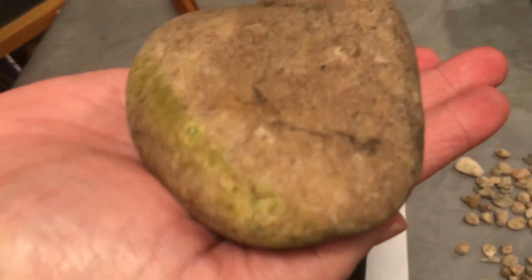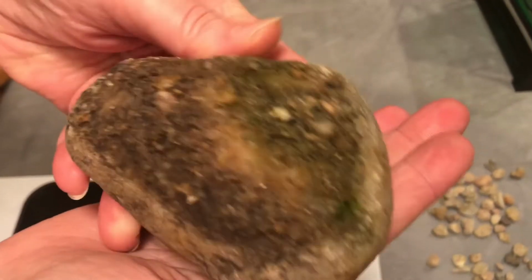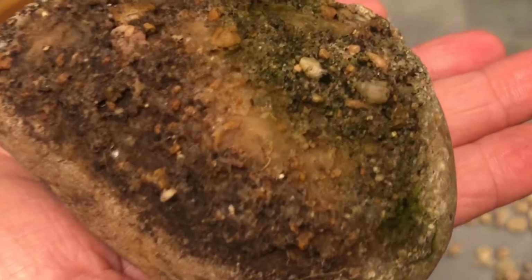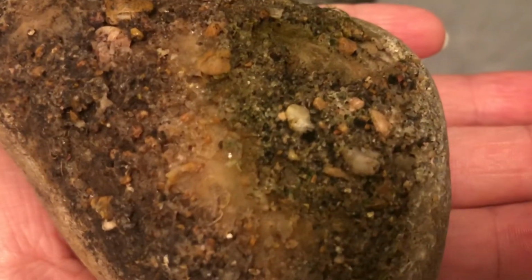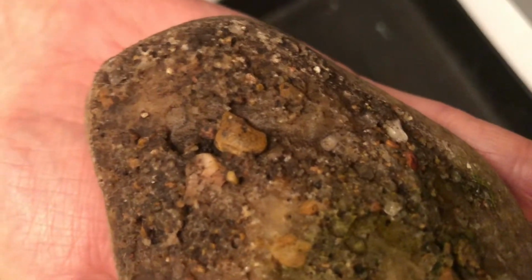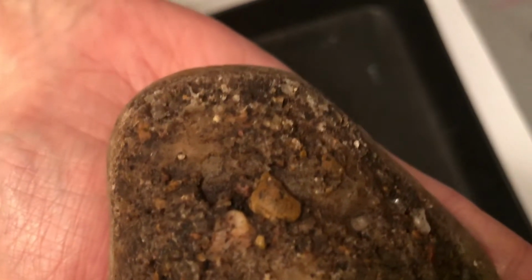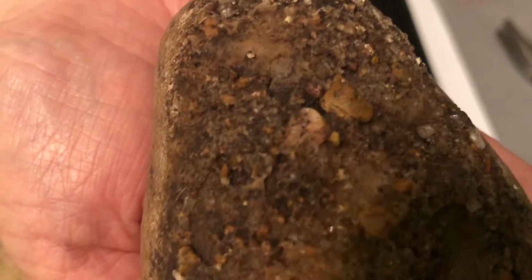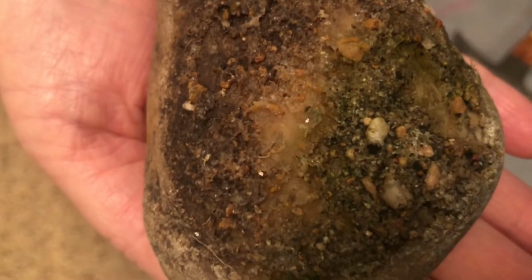So this is a very smooth rock, but was it always smooth? Not quite. Take a look. This rock once looked very rough all around. So what was it that caused this rock to be smooth?